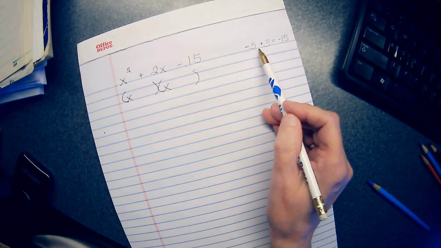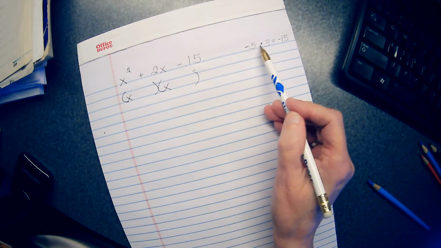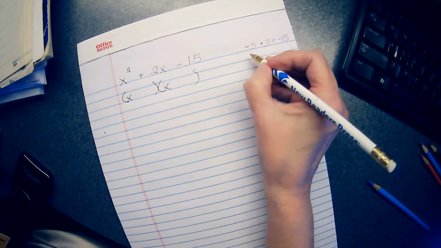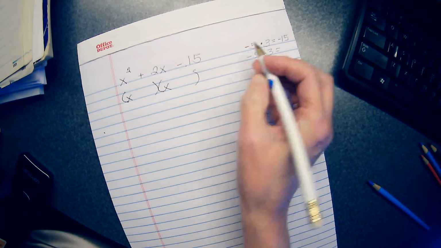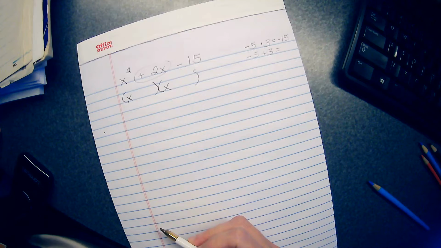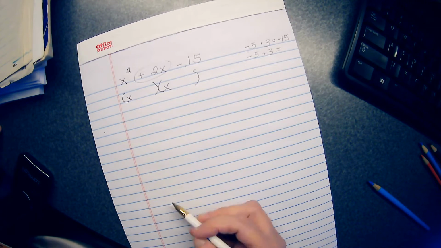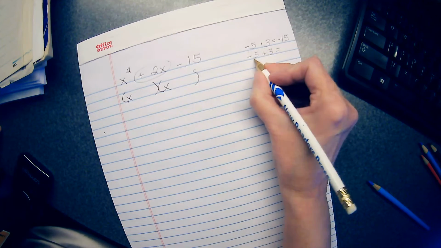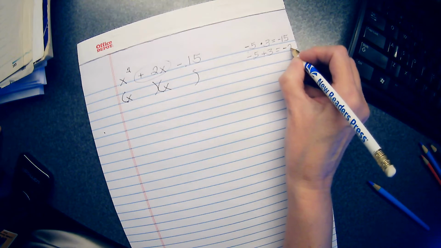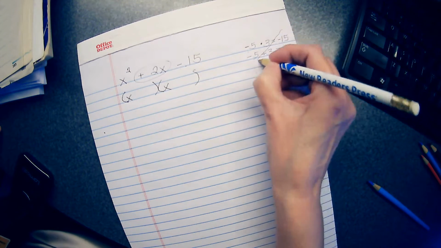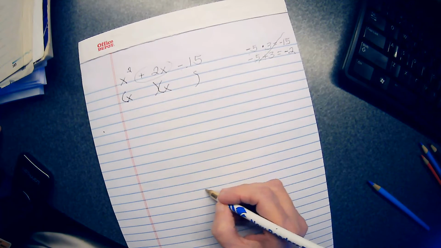But these two factors, when they're added together, must equal this middle term, positive 2x. Negative 5 plus 3 gives me a negative 2. So that's not going to work.